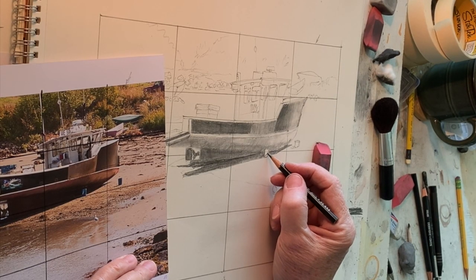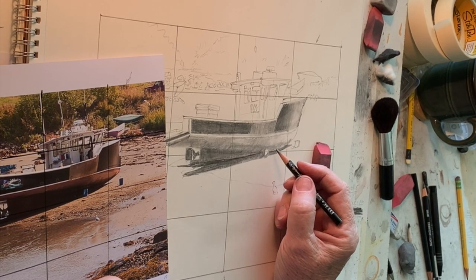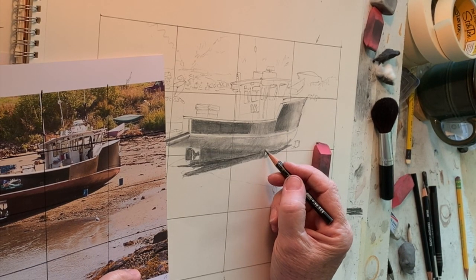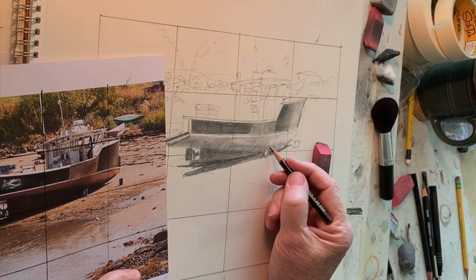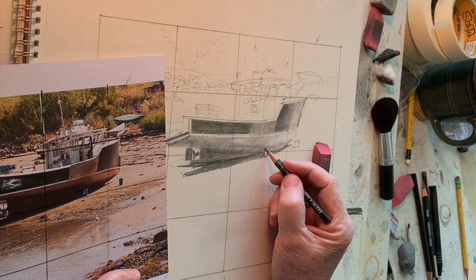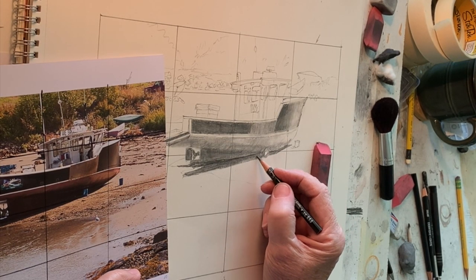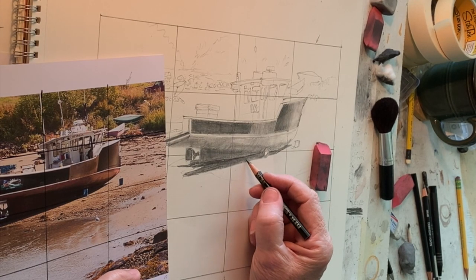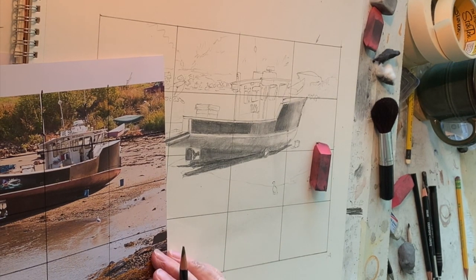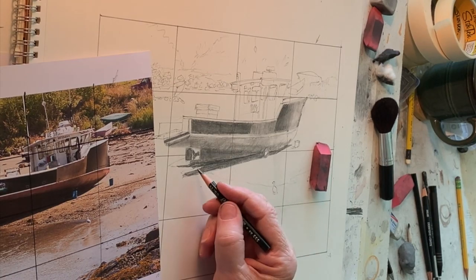There's a little shadow on it right there. Okay, let's see here.